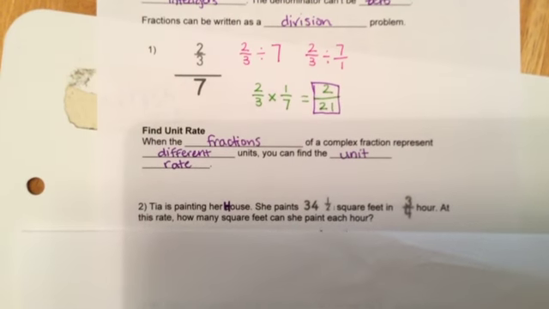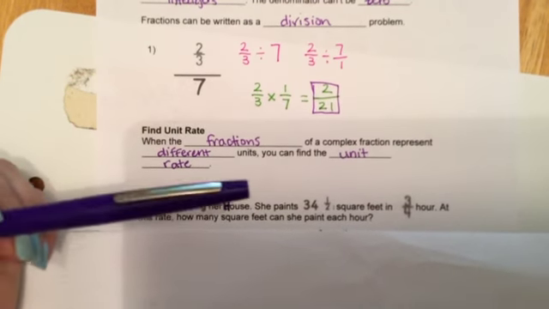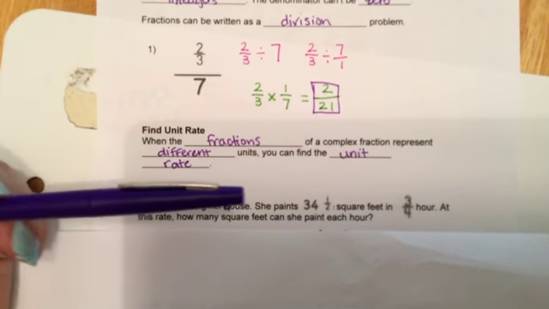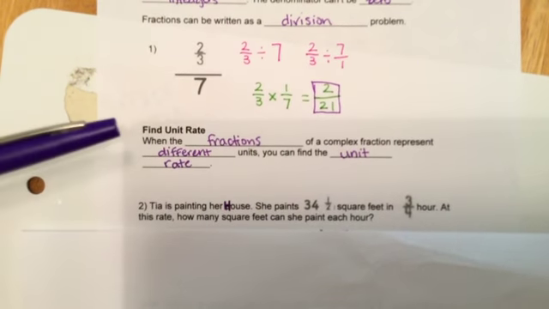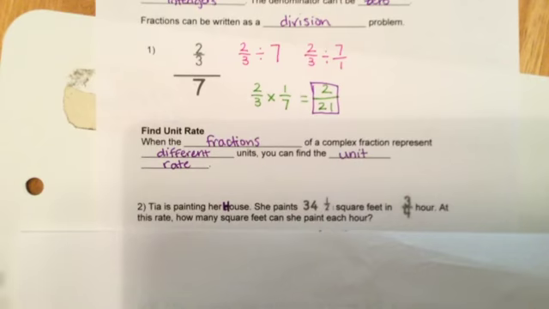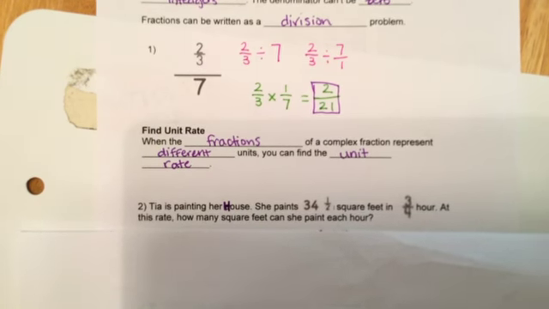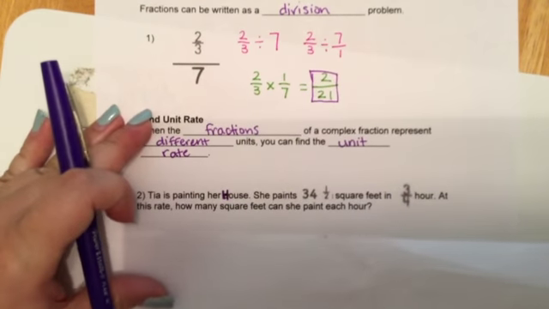Tia is painting her house. She paints 34.5 square feet in 3/4 of an hour. At this rate, how many square feet can she paint in each hour? So we're trying to figure out how many square feet she can paint in 1 hour.